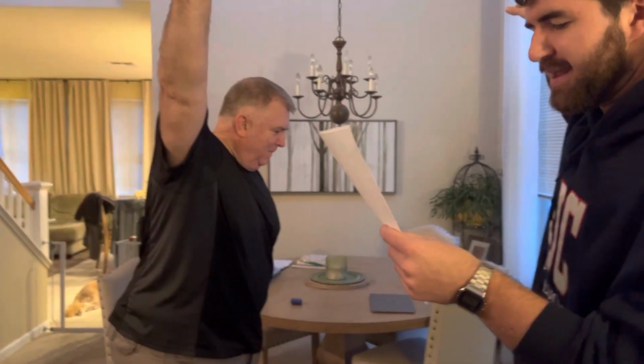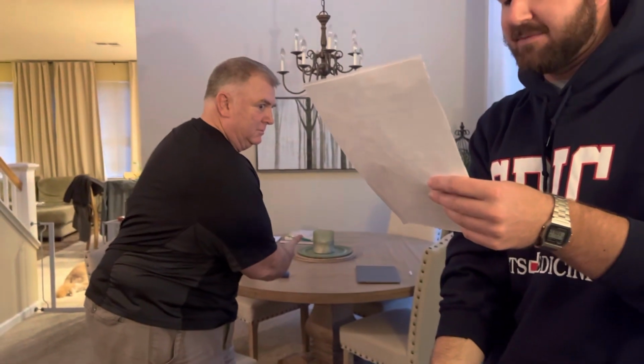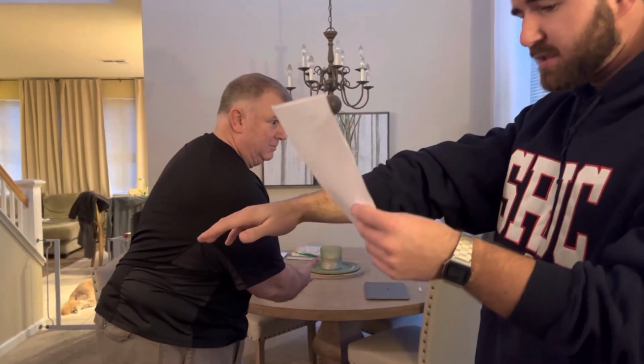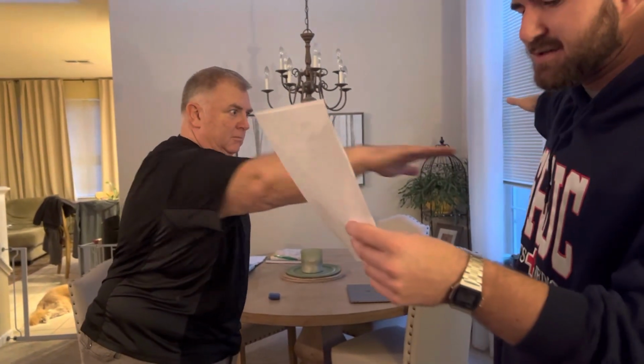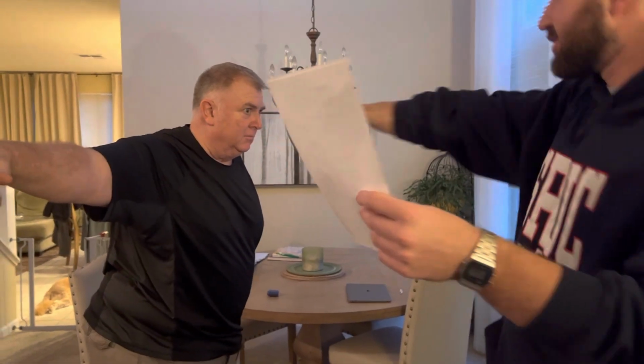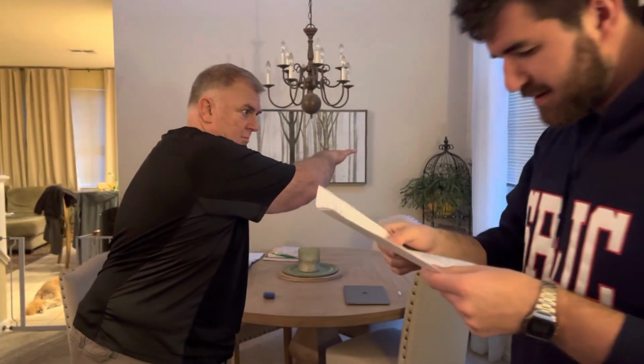Abduction, so away from the midline, that should be 180 degrees. Adduction, so towards the midline, like that, 45 degrees. Horizontal abduction, so outwards, and then horizontal adduction, inwards.